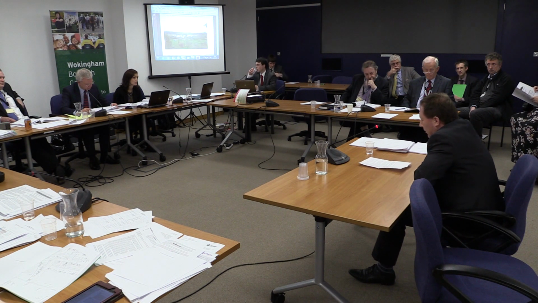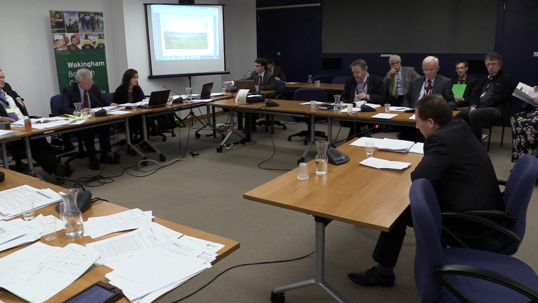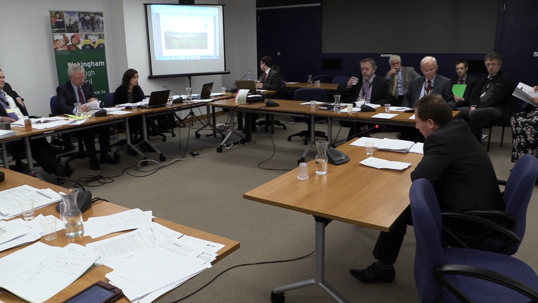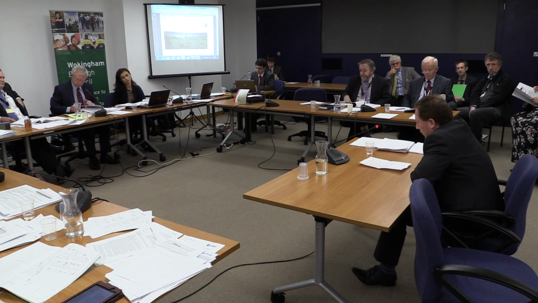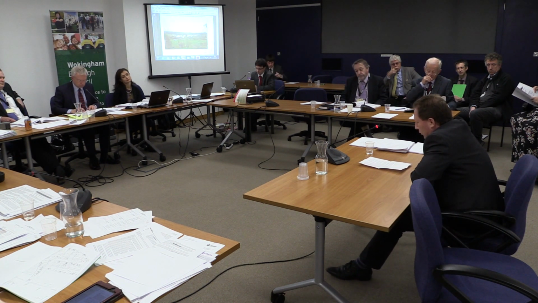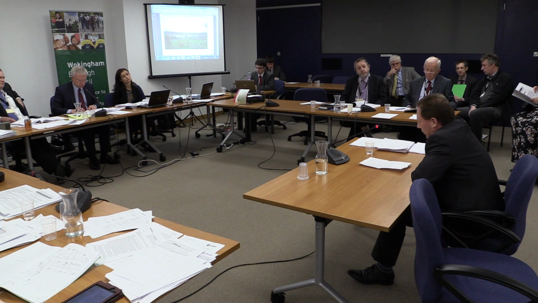The scheme will create more than 50 jobs, will help to meet the pressing need for more housing, especially affordable housing in the form of 2 social rented and 2 shared equity homes, and it will provide additional funds for local schools, leisure and sports facilities, libraries and highways.